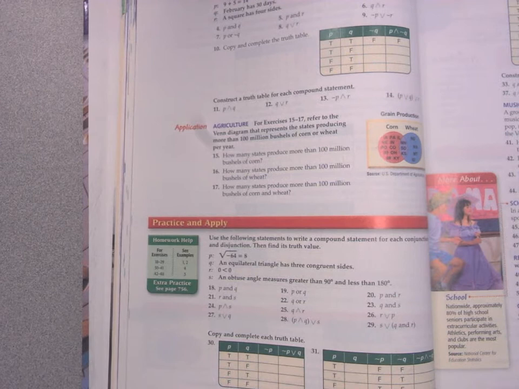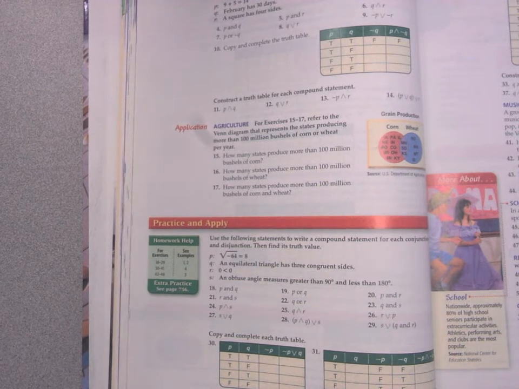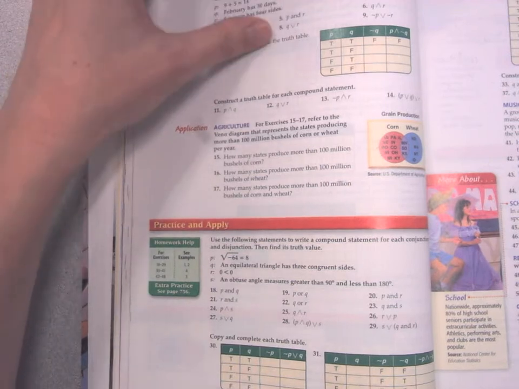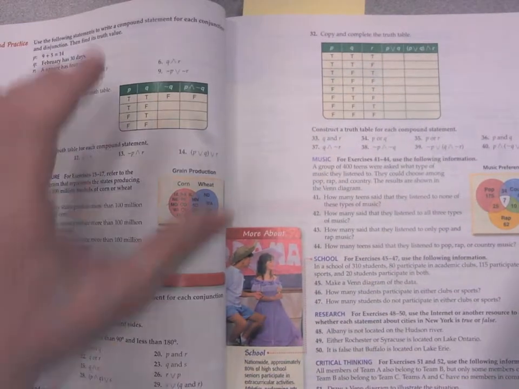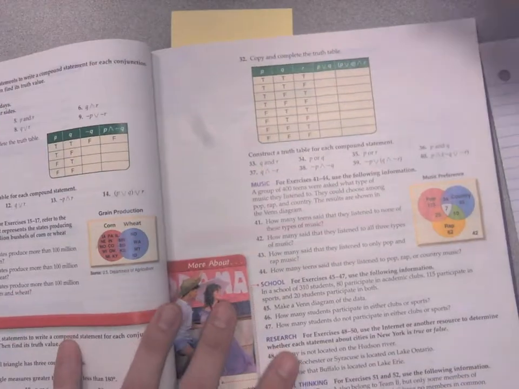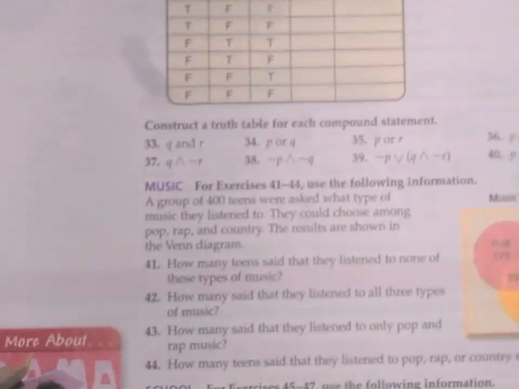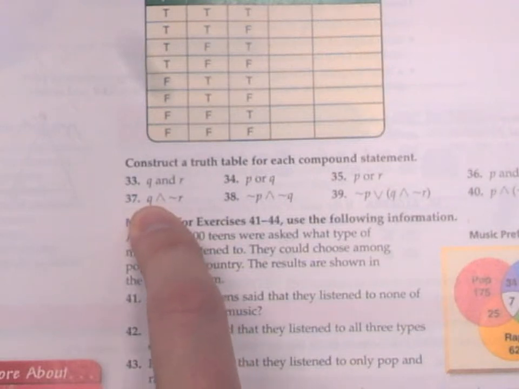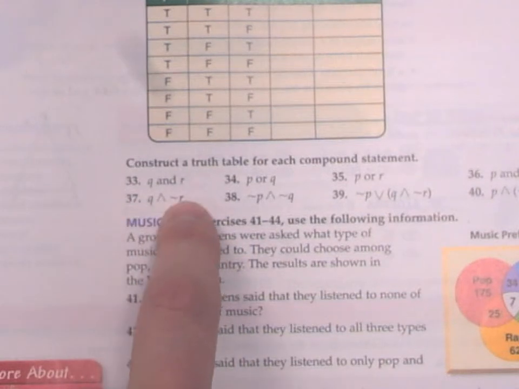Keeping that in mind, I'm going to walk you through numbers 37 and 39, and then you can try 38 on your own. This is a little zoomed out so you can see everything. I'm going to zoom in now. Number 37 says construct a truth table for each compound statement. This one says Q and not R.